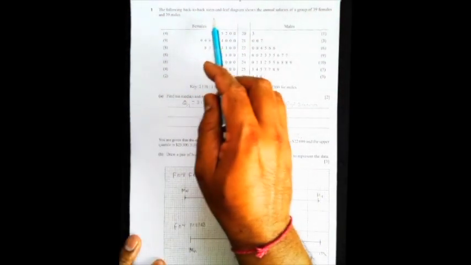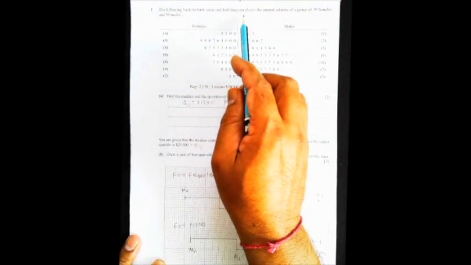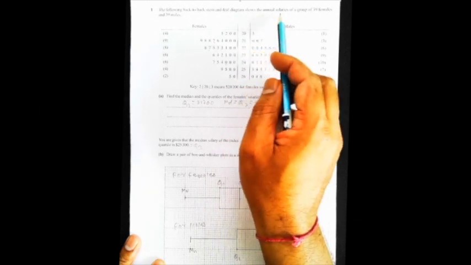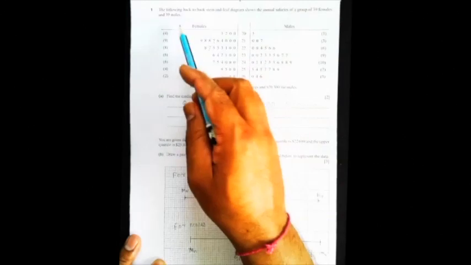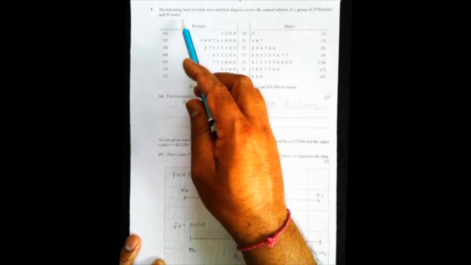Okay guys, this example states that the following back-to-back stem and leaf diagram shows the annual salaries of a group of 39 females and 39 males.